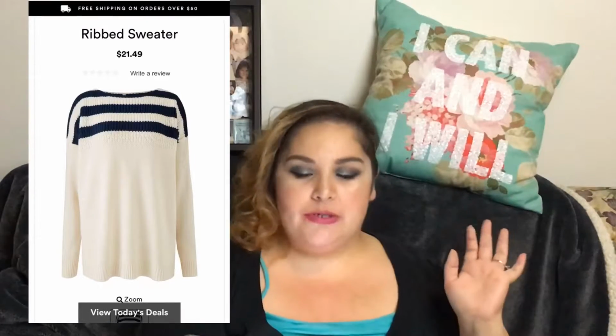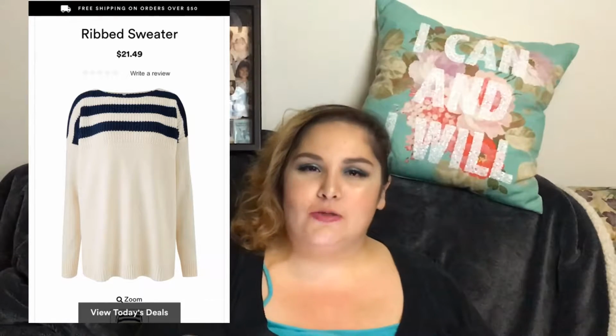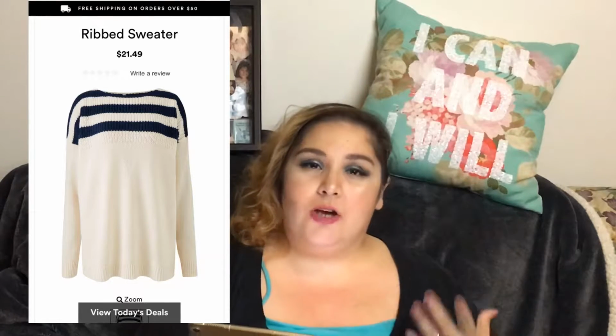So without further ado, let's get into it. So this first outfit, and if I look down, as always, it's because I'm looking at my iPad. This sweater here is a ribbed sweater. It has the chunkier ribbing at the top to create some textural interest.